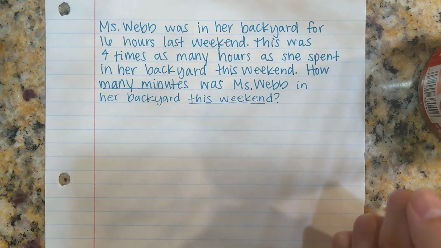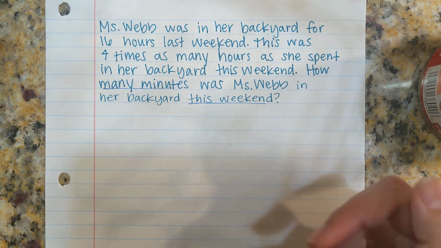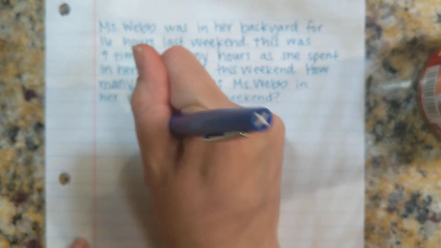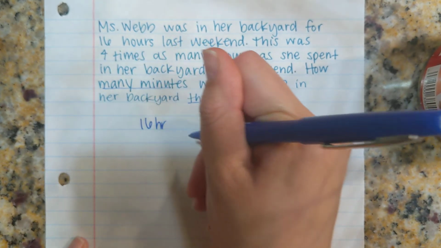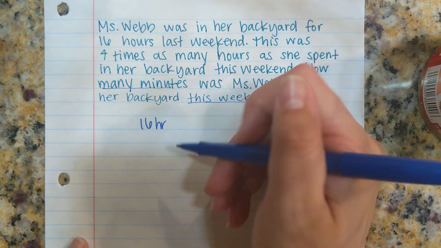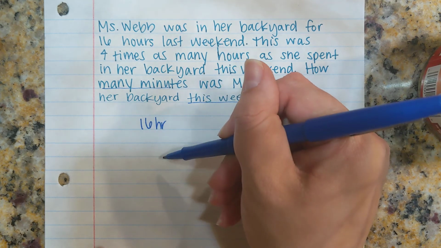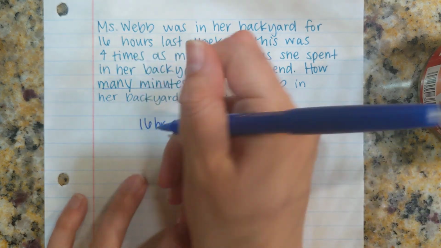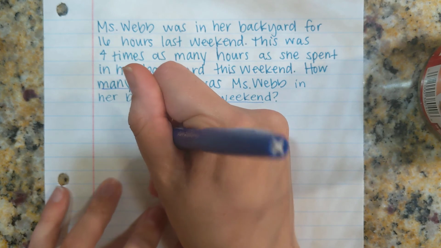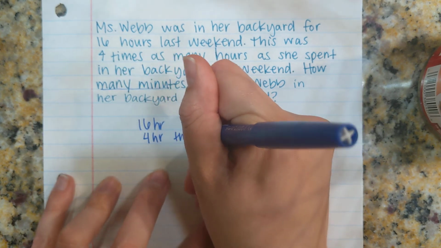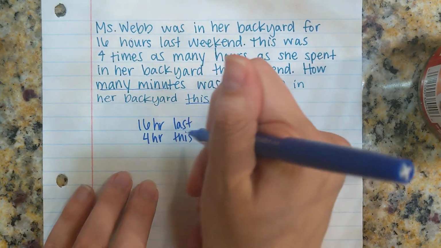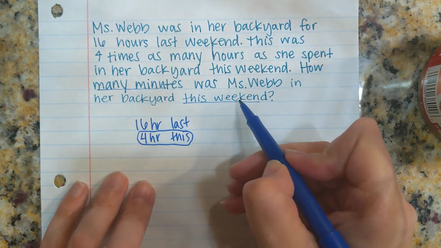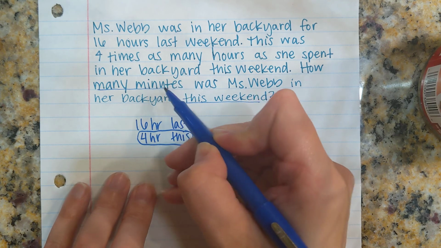Please go ahead and pause and solve. All right, so if she was in her backyard for 16 hours last weekend, and that was 4 times as many, it's not saying she spent 4 times as many this week. This is 4 times as much as what she spent. So I know that 16 divided by 4 is 4 hours this weekend. Okay, so she spent 4 hours this weekend, but it's not asking hours, it's asking minutes.